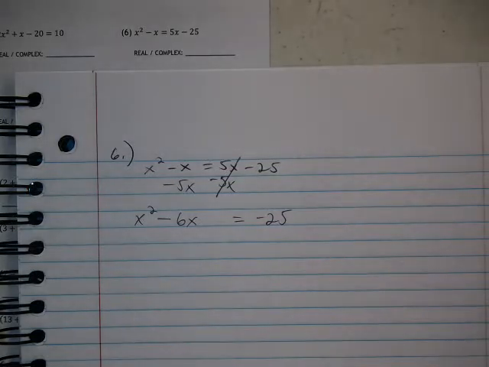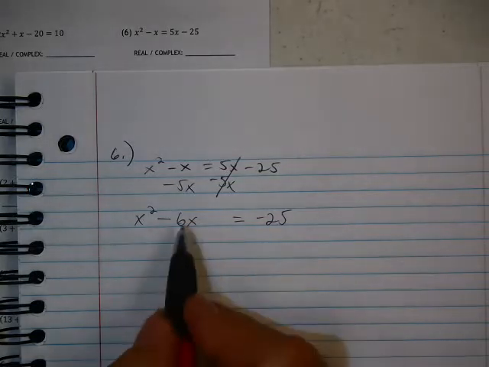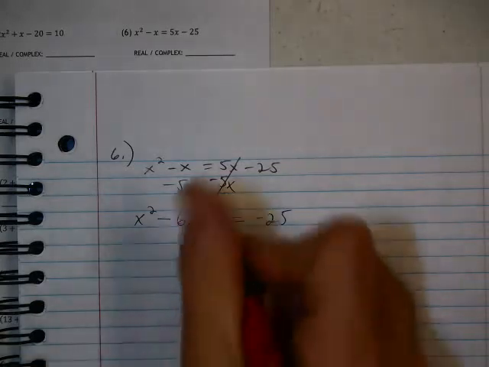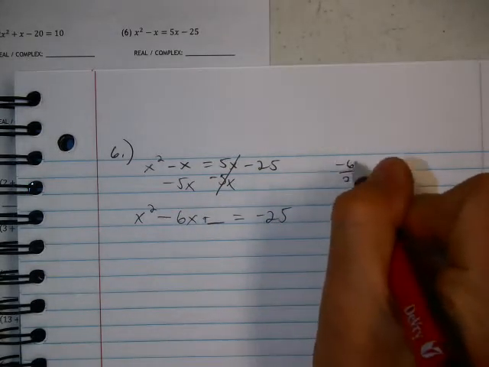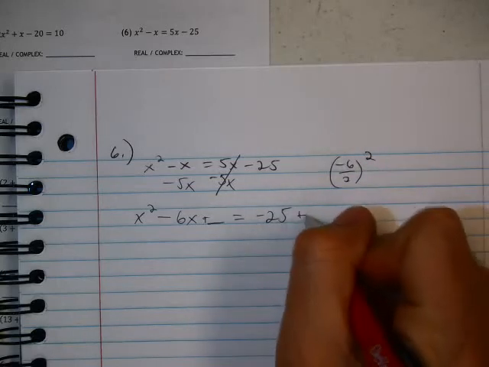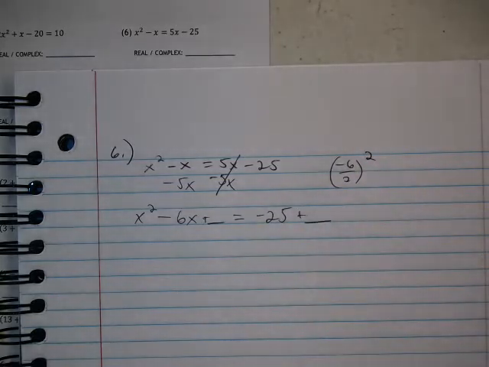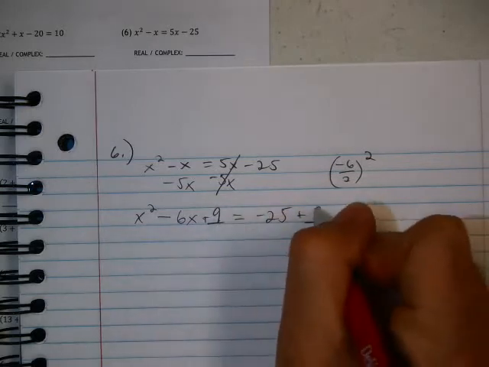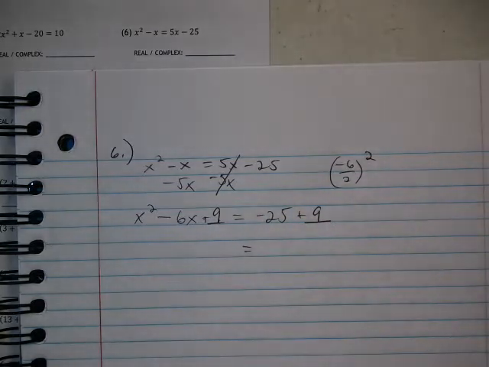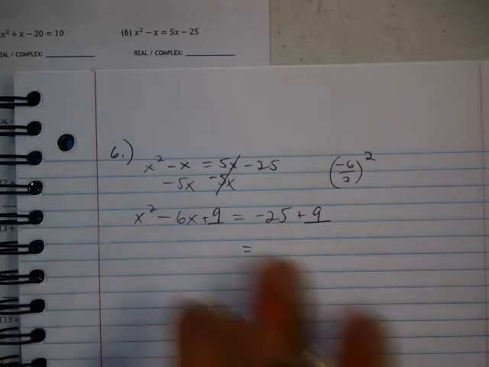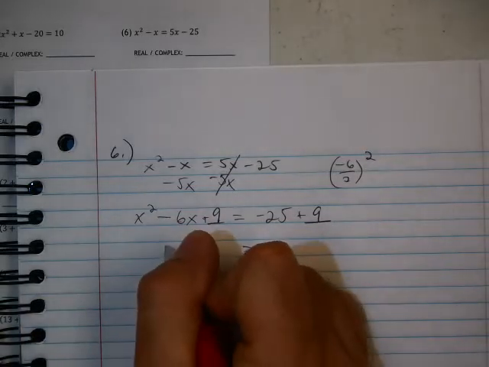Now the reason I only moved the 5x is because now I can complete the square. I can take this b value, negative 6, divide that by 2, and square it, and then add that to both sides. When I do that, that becomes 9 and 9. Now you could still move everything over and try to factor or do quadratic formula, but this usually seems to be the easier version of it.